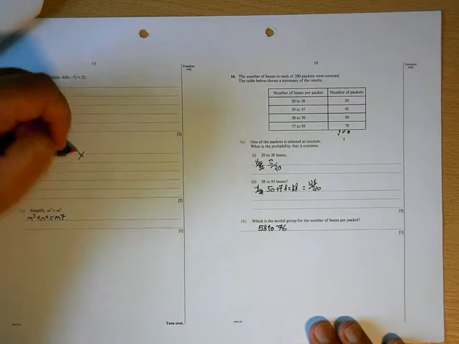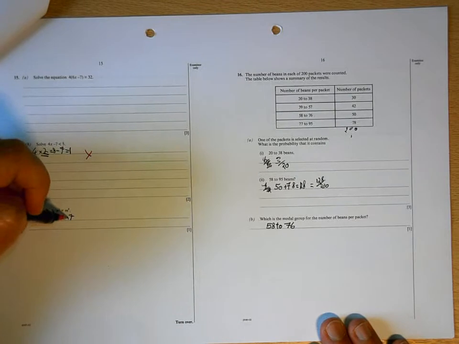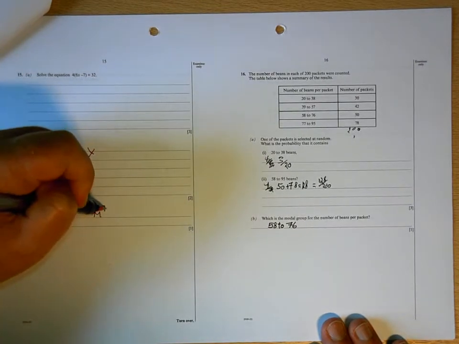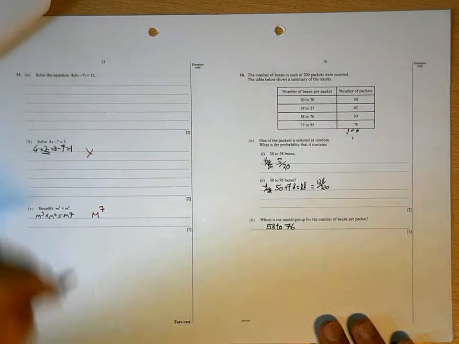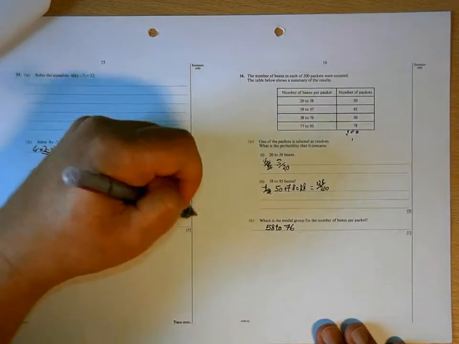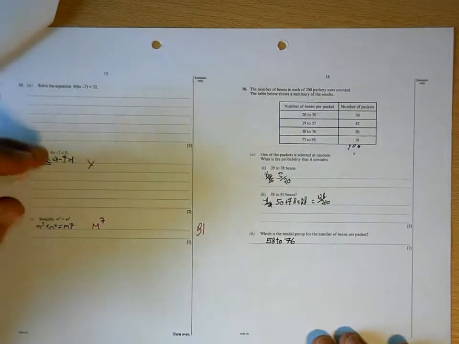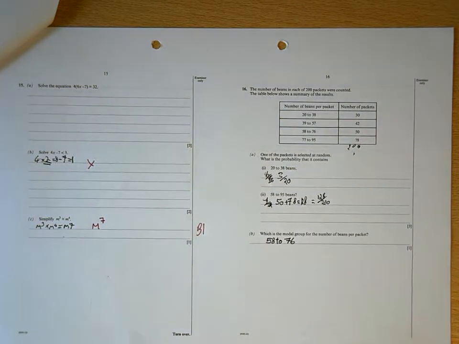Not right. That is right, but you need to make it clear that that isn't m7, meaning m times 7, it's m to the power of 7, so you need to make it clear that the 7 is above the m and not lying next to it. I'll give you the mark, but you need to be careful the way that you've done that. We'll do lots of practice with algebra, but on the website there's lots of algebra equation stuff you can practice.